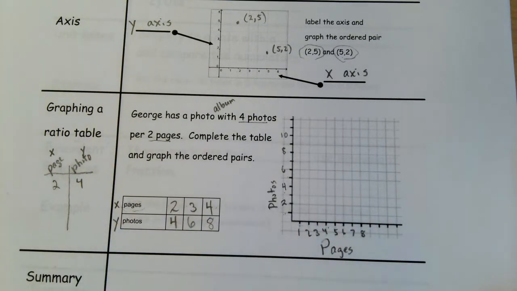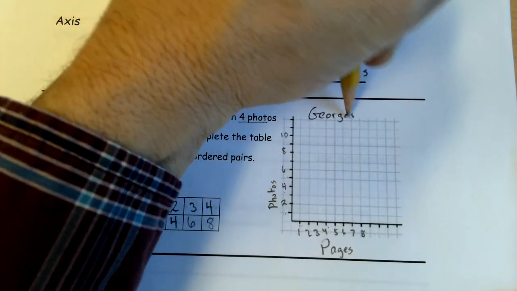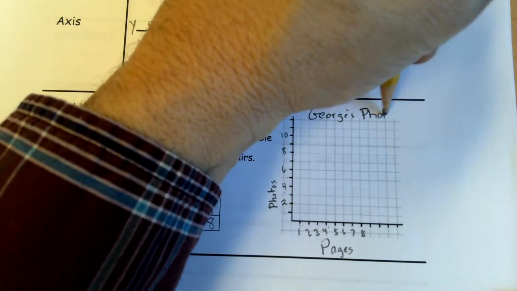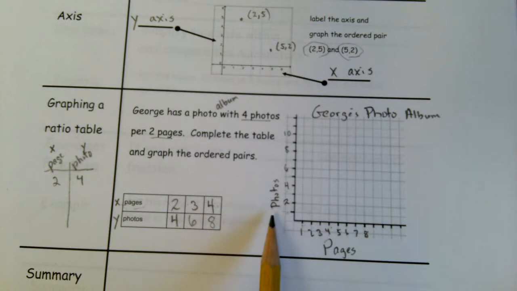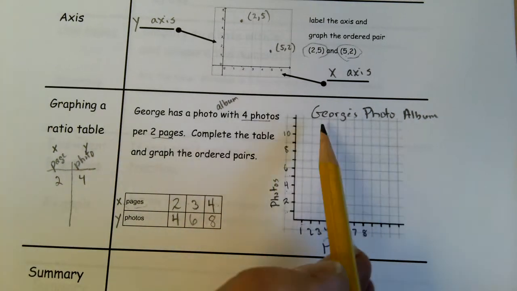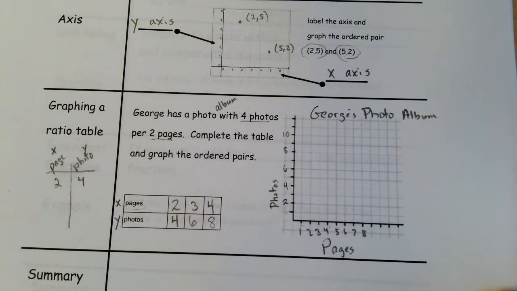Okay, so now that we have this set up, we also need to put a title. George's photo albums. Every graph needs labels on the side, needs numbers on the sides, and needs a title so the user knows what they're looking at. Now we pop the numbers in there.